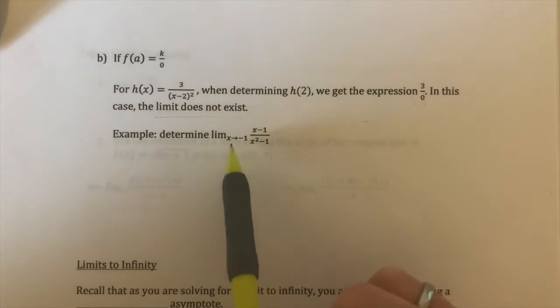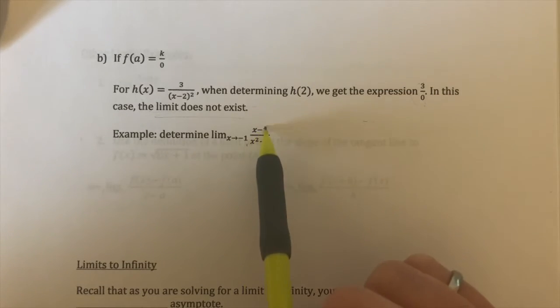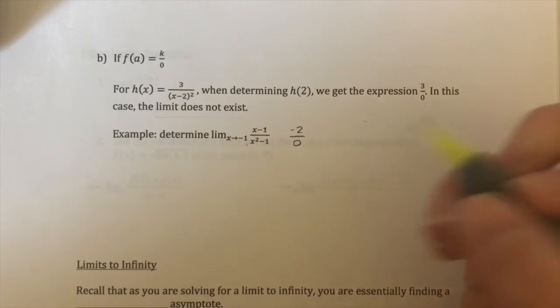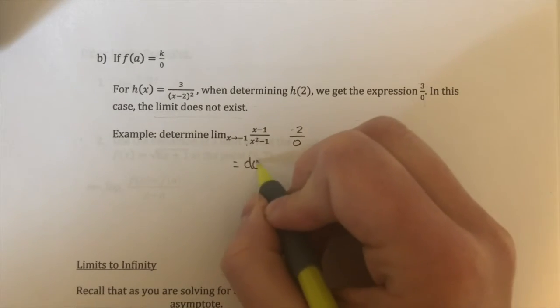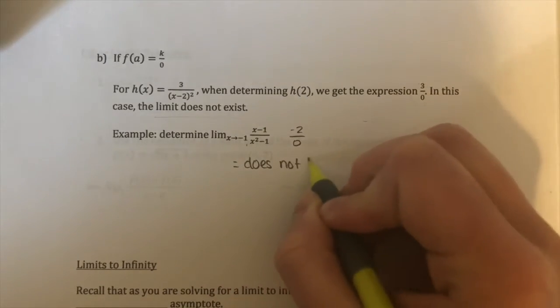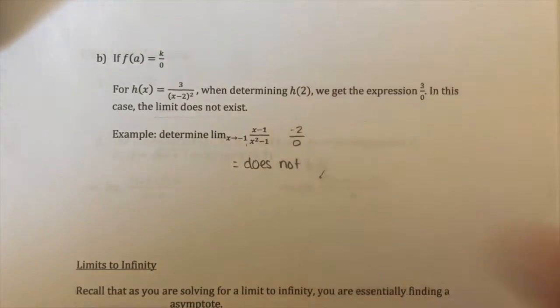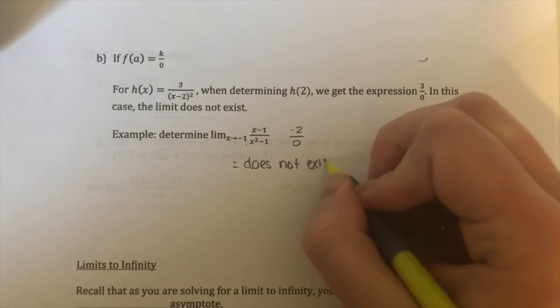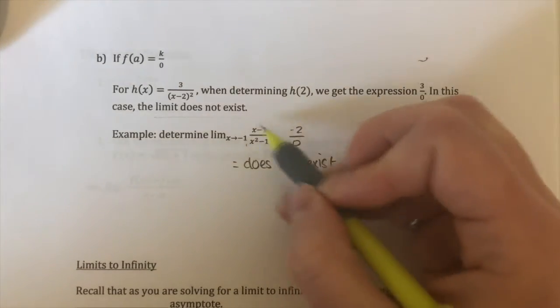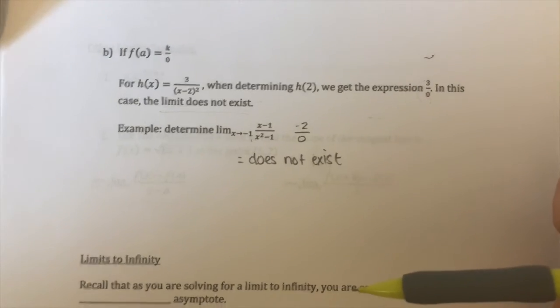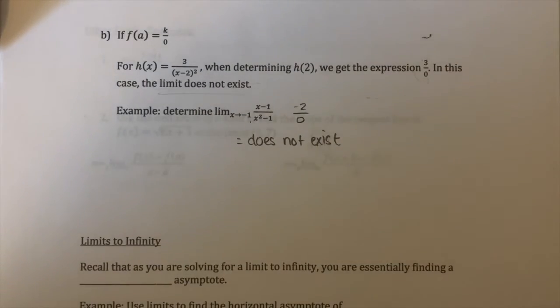So if I plug a -1 in here, I'm going to get -1 minus 1 on the top, so -2 over 0. Because of that, I can just say right away that the limit does not exist. Because even if I manipulate this function, I'm still going to get a number divided by a 0, and that does not work.